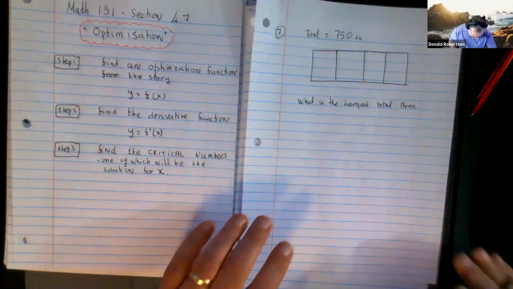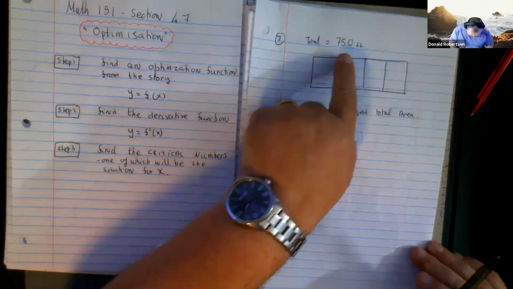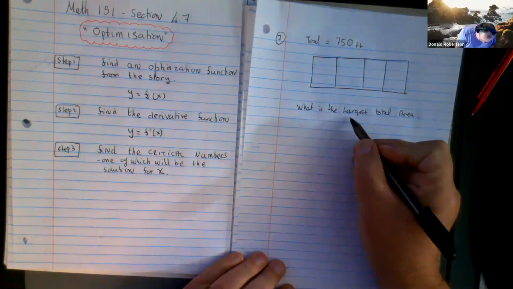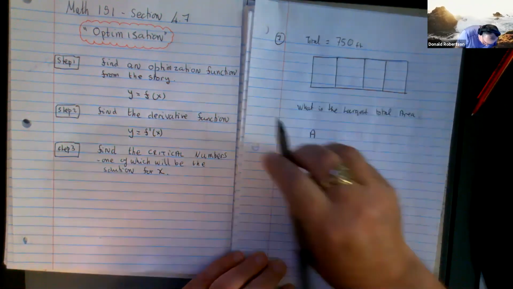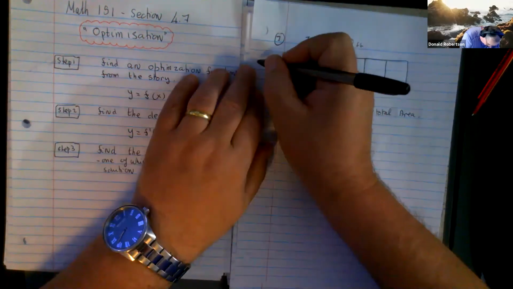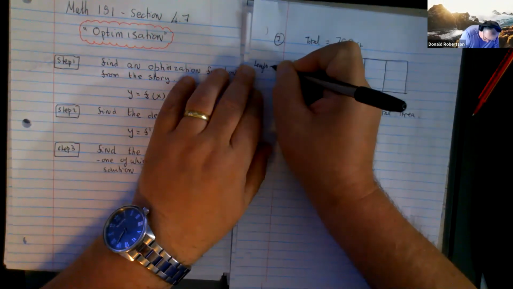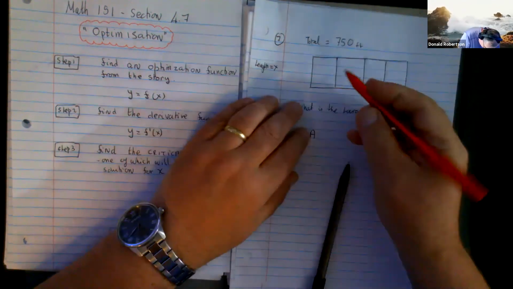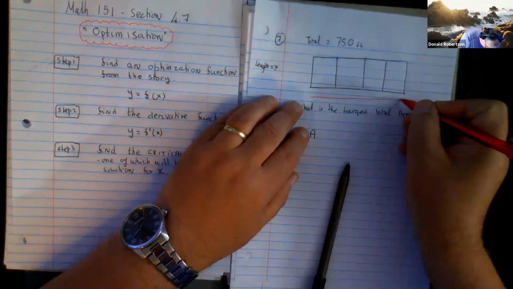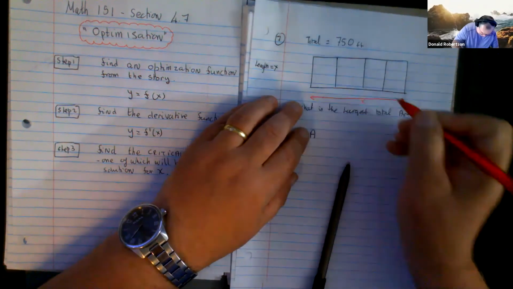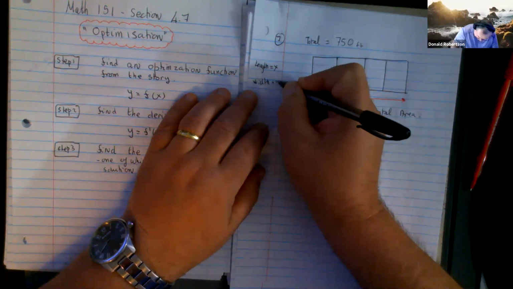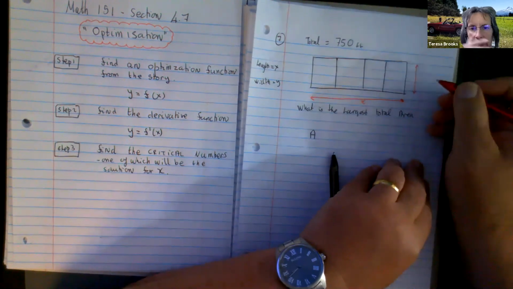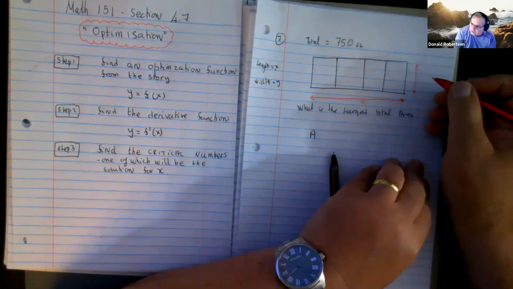So I know the total amount of fencing is 750. To maximize the area, I'm going to have to label some things. So I'm going to call the length X, as I did last time. I'm going to call this distance here X. And I'm going to call the width Y. Was the total 750 the area or the length of the fence? It was just the length of the fence. Okay.